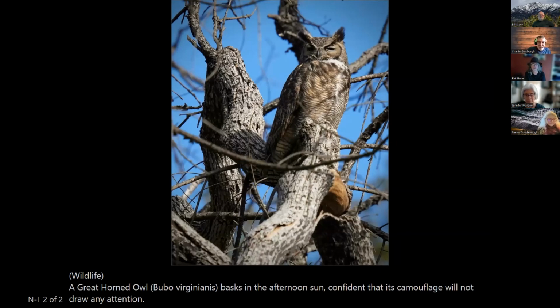Yeah, now there, I love that. I love the information of the camouflage and that it won't draw attention, because when you look at this image, it's hard to figure out where the bird stops and the trunk of the tree starts. Instead of battling with that pictorially, you've incorporated that concept into your story. And so I think that all works very nicely.